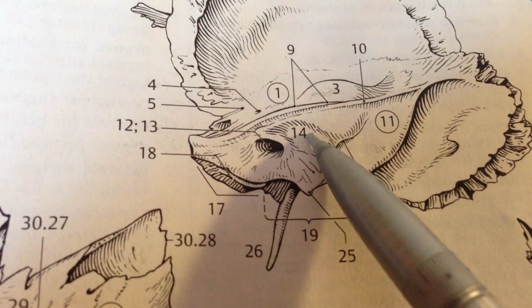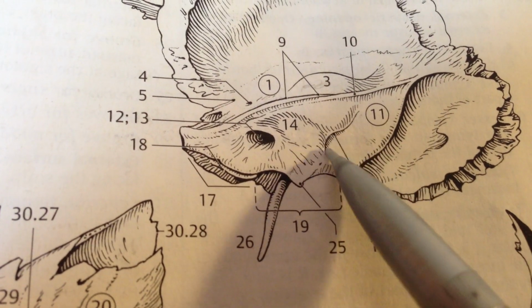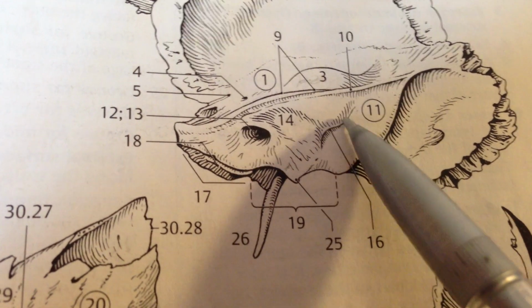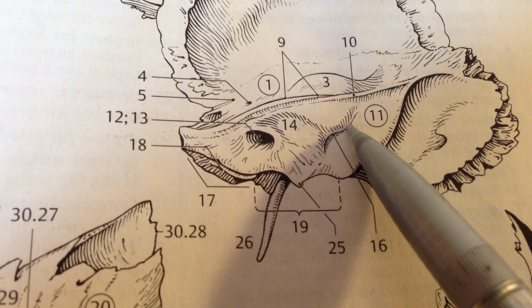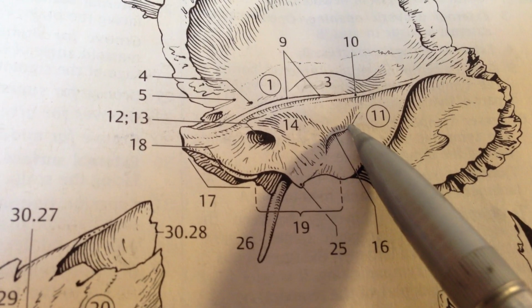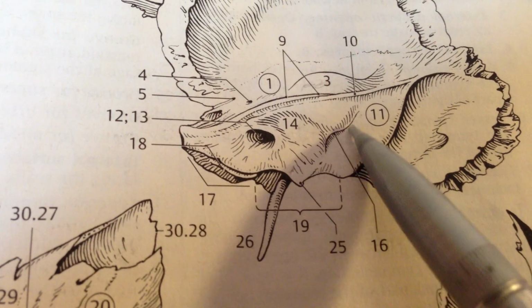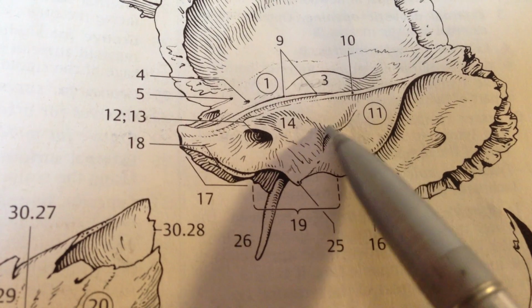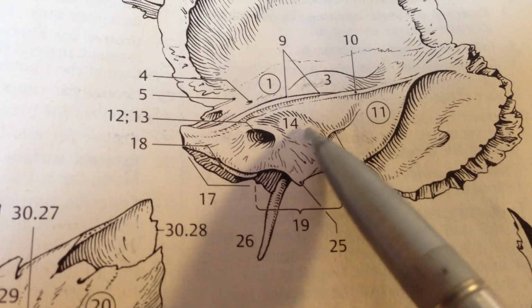Posteriorly located to the subarcuate fossa, you're going to have another opening, and this opening is for the vestibular aqueduct. The purpose of the vestibular aqueduct is to connect the membranous labyrinth to the subarachnoid space. Passing through this vestibular aqueduct, you're going to have the endolymphatic duct from the endolymph of the inner ear. Now we're going to reference back to the subarcuate fossa.